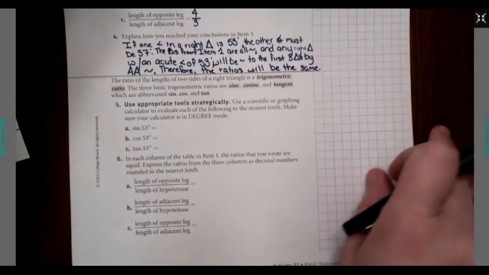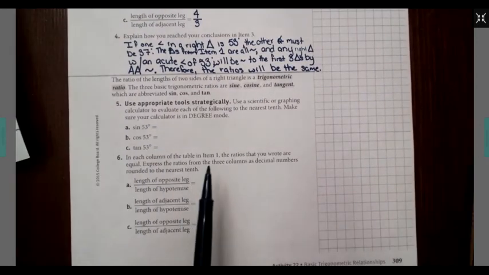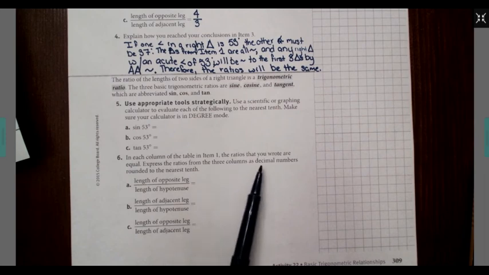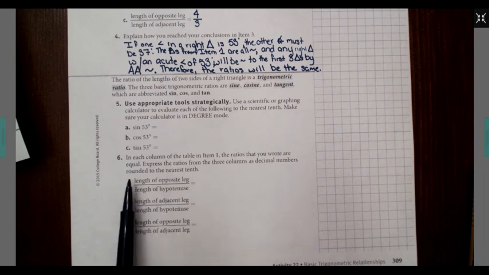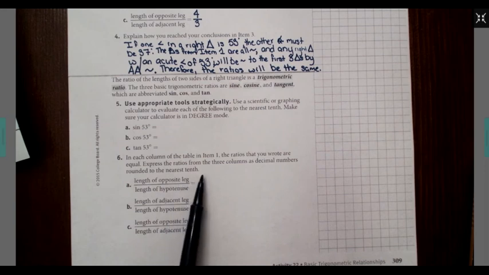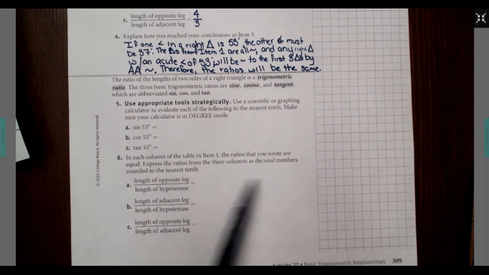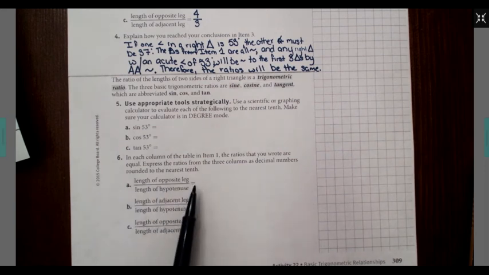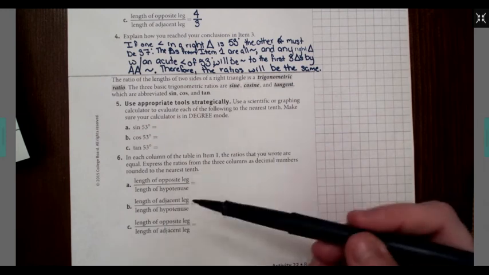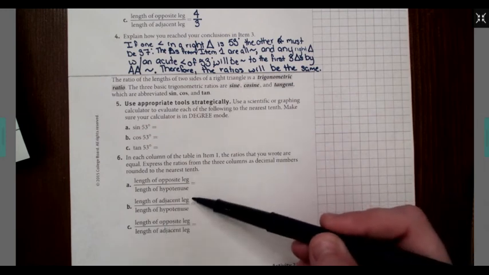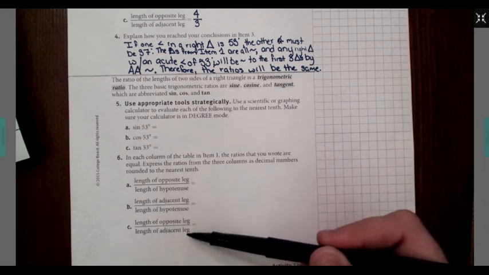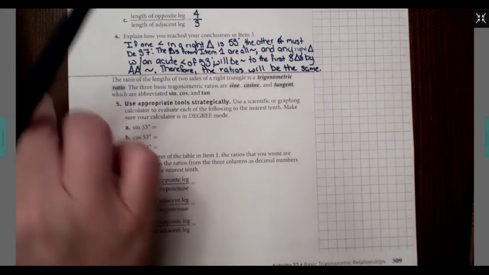Number 6. In each column of the table in item 1, the ratios that you wrote are equal. Express the ratios from the three columns as decimal numbers rounded to the nearest tenth. And again, that's the opposite over hypotenuse, the adjacent over hypotenuse, and the opposite over adjacent.